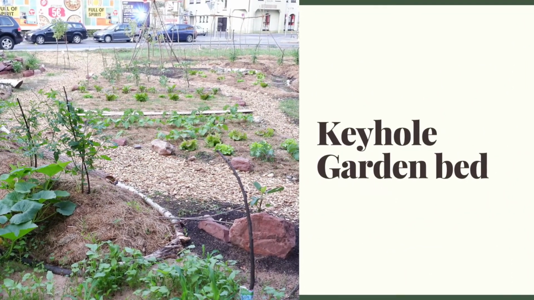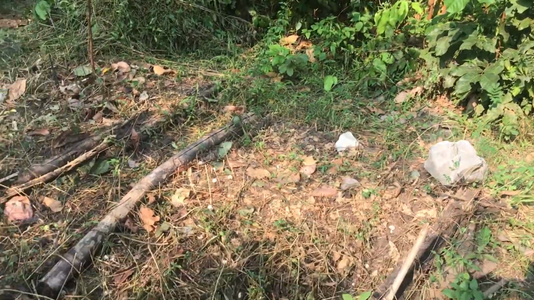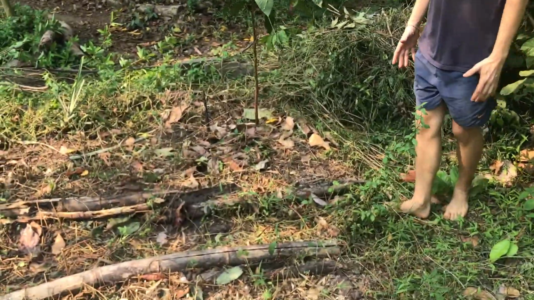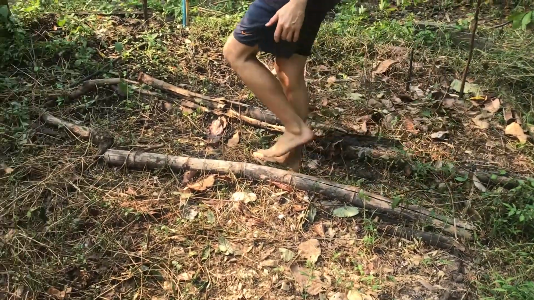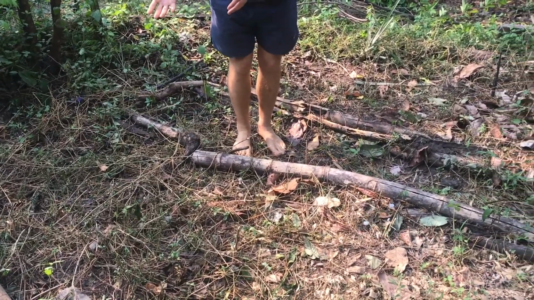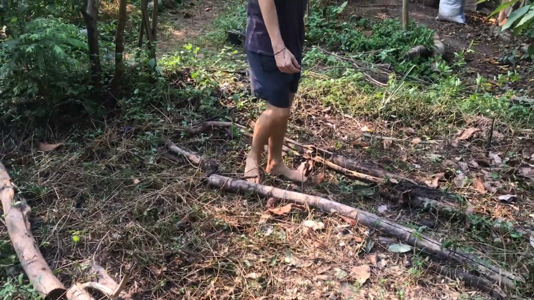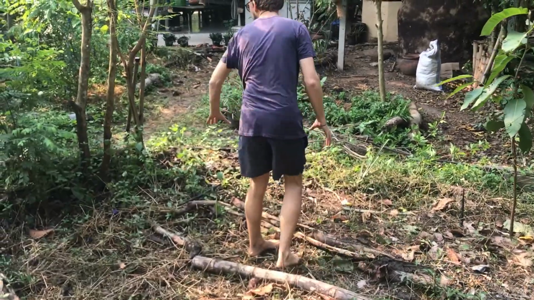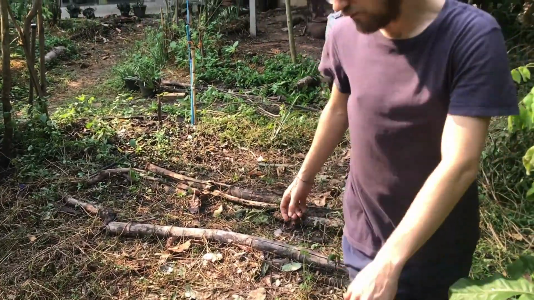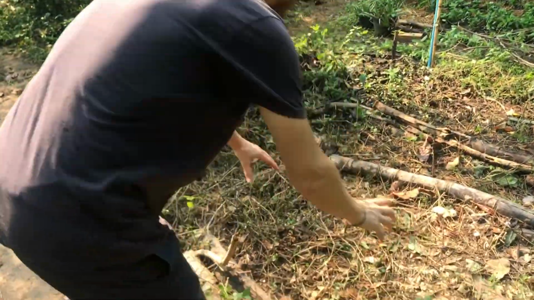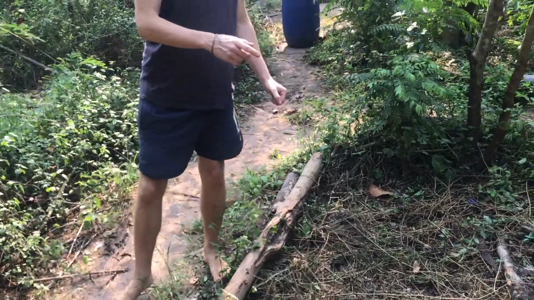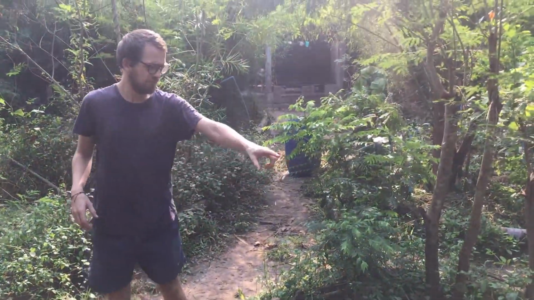Here we see a classical example of a keyhole garden bed. So why keyhole? Because you have a path that is not going through, so you have more space for planting, but you have perfect access to all areas of your garden bed depending on where you're coming from, right? So you don't have to step on the soil. This is very important, and it looks a little rough at the moment.